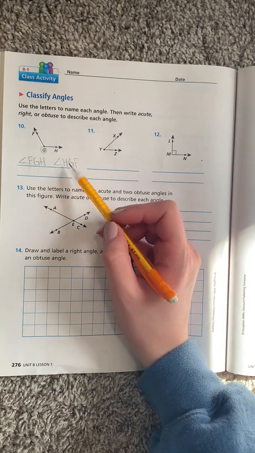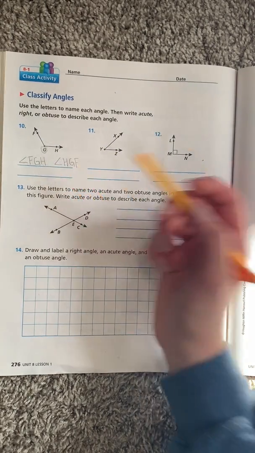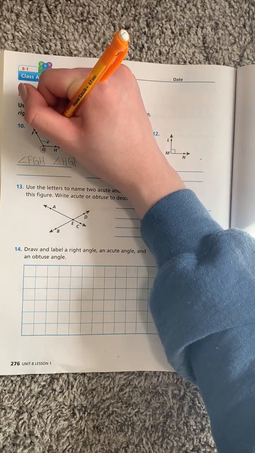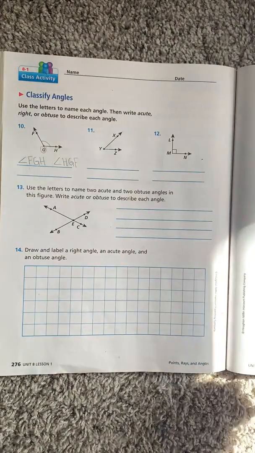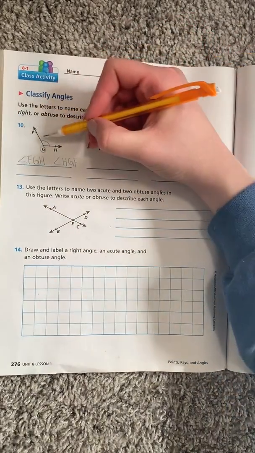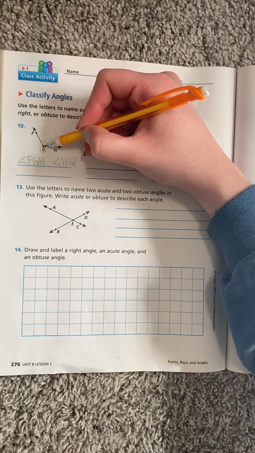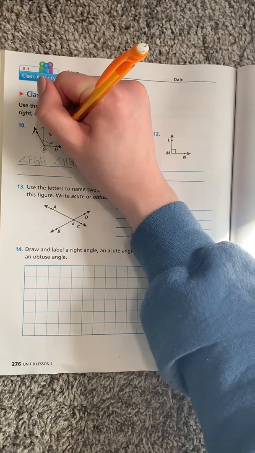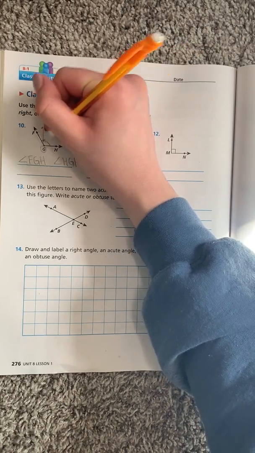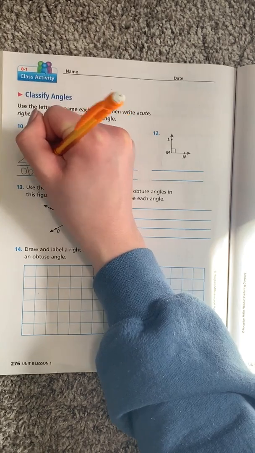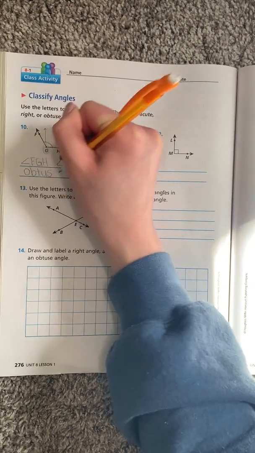So our next question is, is this angle acute, right, or obtuse? You can see that this angle is a pretty large angle. We know that this is going to be an obtuse angle because if this ray looked like this, it would be a right angle, but since it's extending further, it makes it an obtuse angle. So we can write obtuse right here.